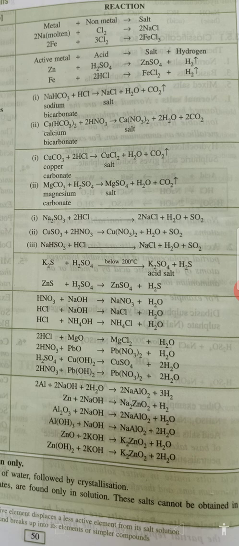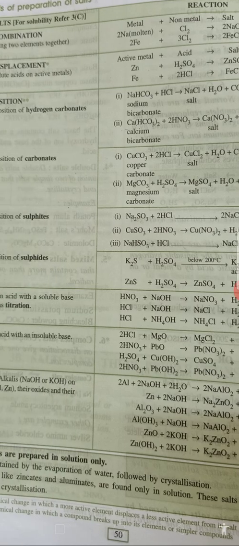NaAlO2. In the same way, children, zinc reacts with sodium hydroxide to give you sodium zincate, a salt. Aluminium oxide reacts with sodium hydroxide to give you sodium aluminate and water. Aluminium hydroxide reacts with sodium hydroxide, NaOH, to give you sodium aluminate plus water. Zinc oxide reacts with potassium hydroxide to give you potassium zincate. Zinc hydroxide reacts with potassium hydroxide to give you potassium zincate and water.